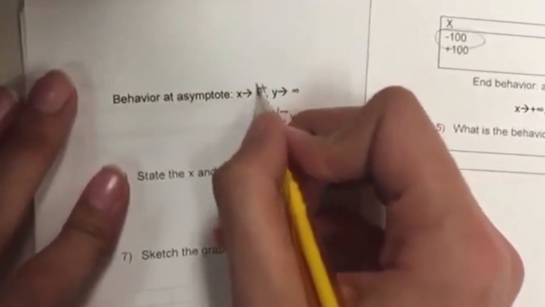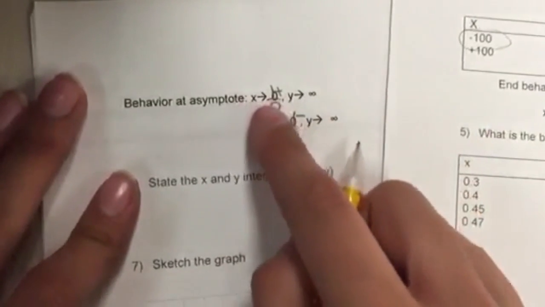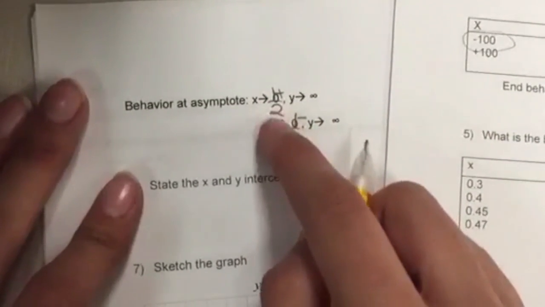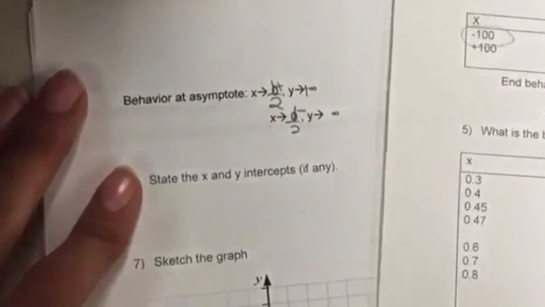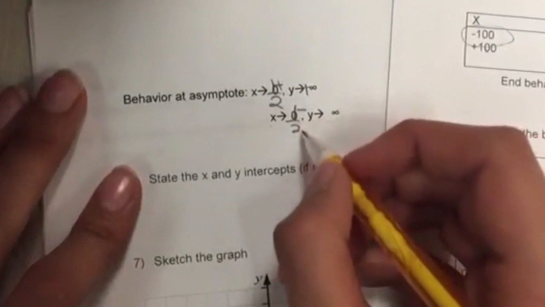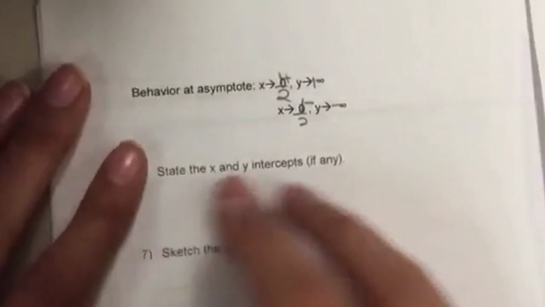It should be 1 over 2, but it's okay. As y goes towards more than 1 over 2, more than 0.5, it will be positive, towards positive infinity. If it goes below, less than the vertical asymptote, it'll be negative. So state the x-intercepts and y-intercepts.